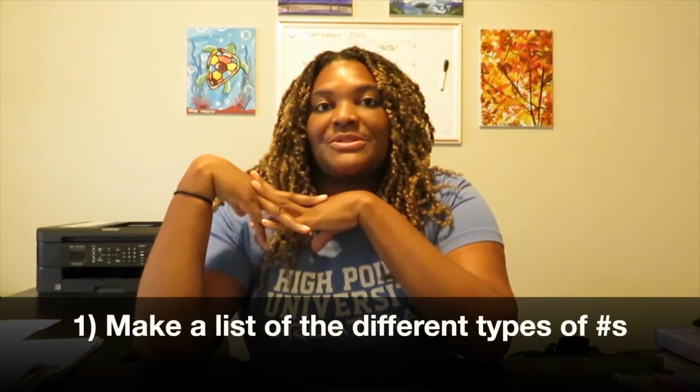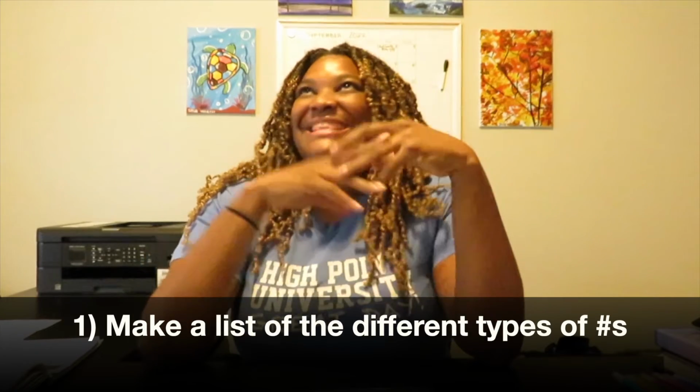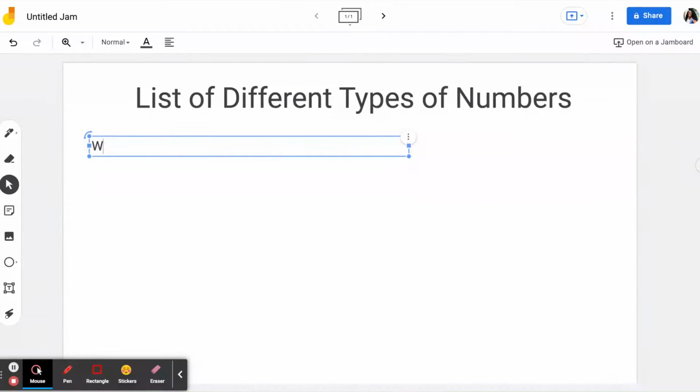So the very first activity that I would have them do to introduce this standard is I would see where they're at, and I would have them make a list of different types of numbers. This can make your students a little bit hesitant before doing this, because they're like, what do you mean make a list of numbers? Just list out numbers?